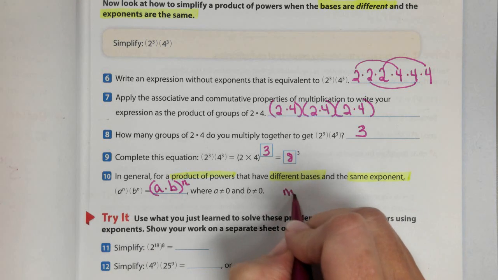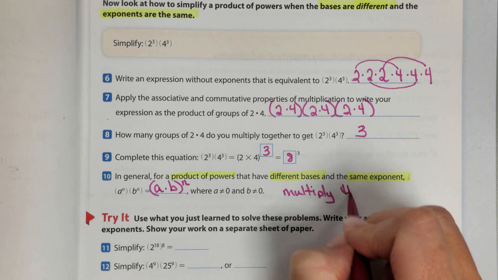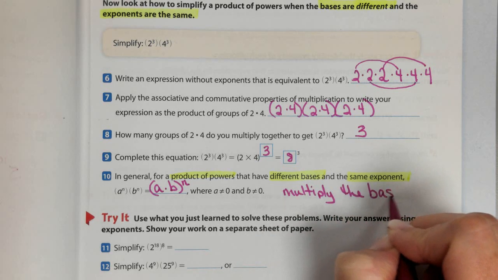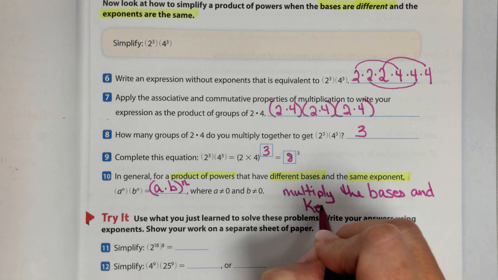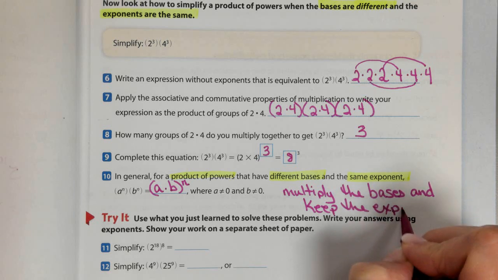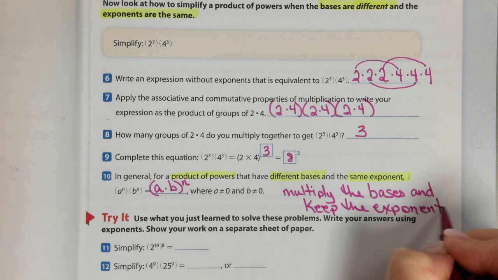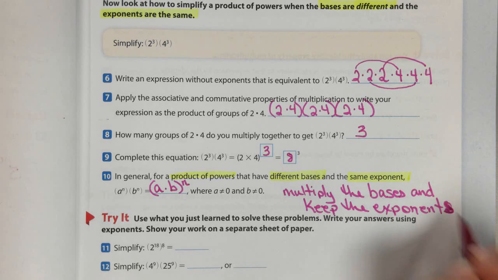So we multiply the bases and keep the exponent.